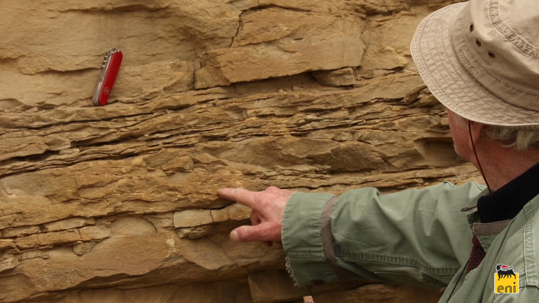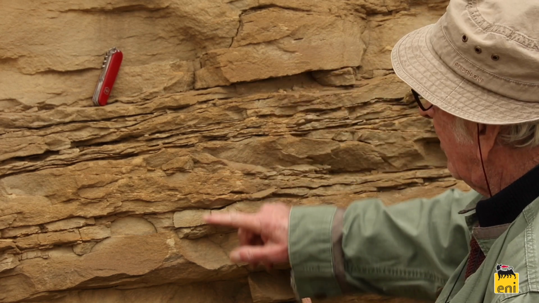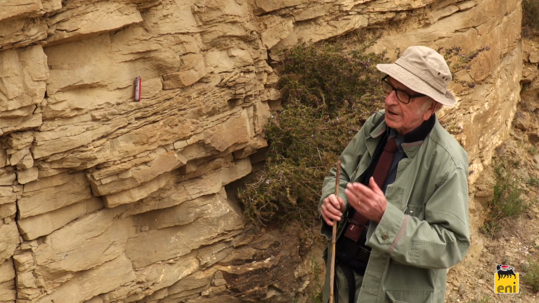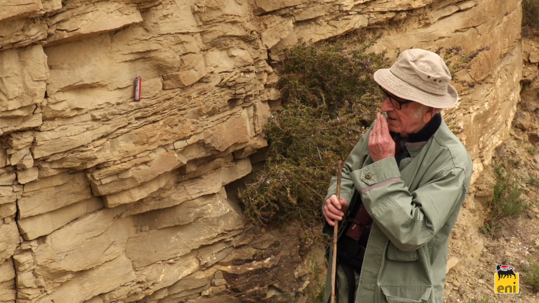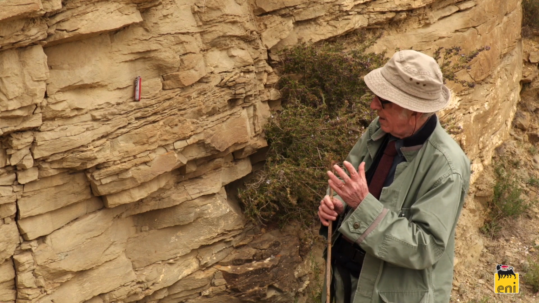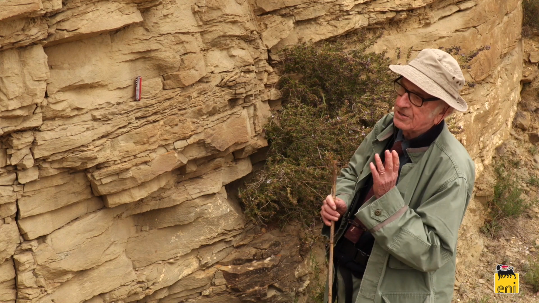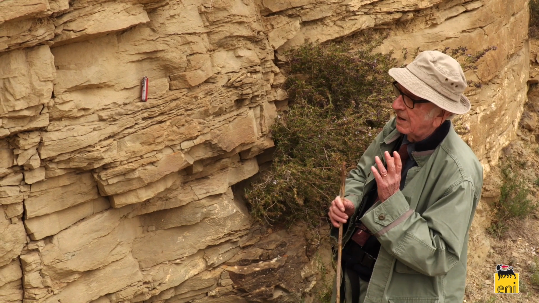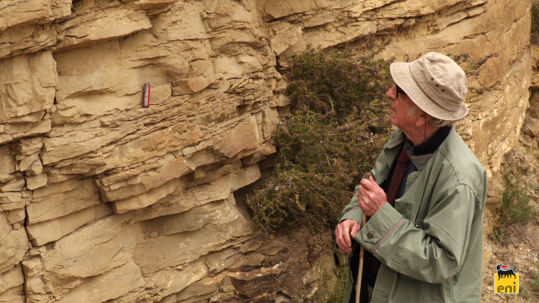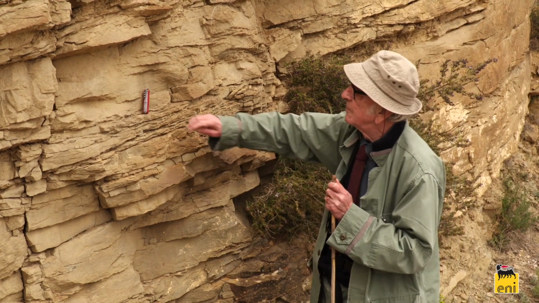Look at the amount of clay chips you have in here, everywhere. So one of the first characteristics of tidal sediments is the pervasive occurrence of mud drapes and clay chips. I would say it's really diagnostic. Stop.